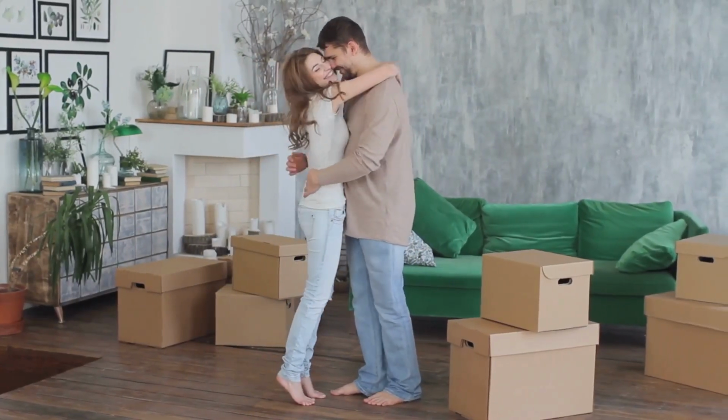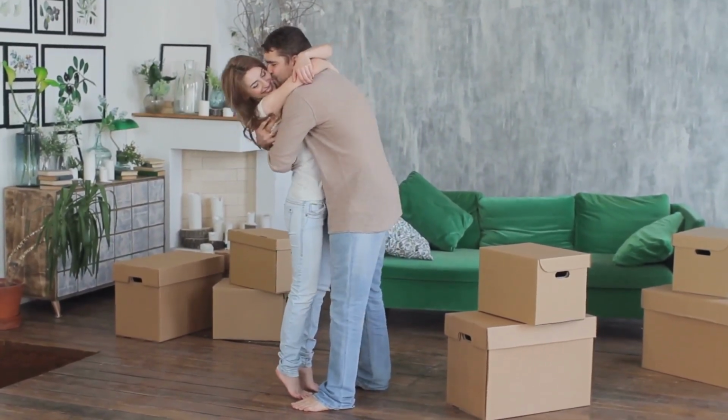And there you have it, folks. Tenant screening doesn't have to be daunting. With these steps, you can make informed decisions, reduce risk, and protect your investment.